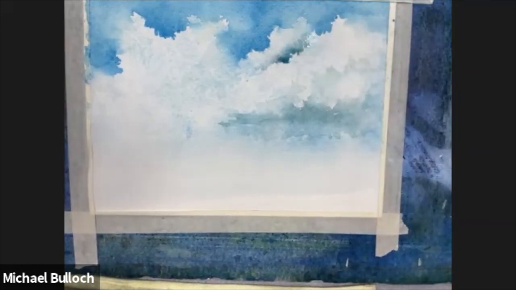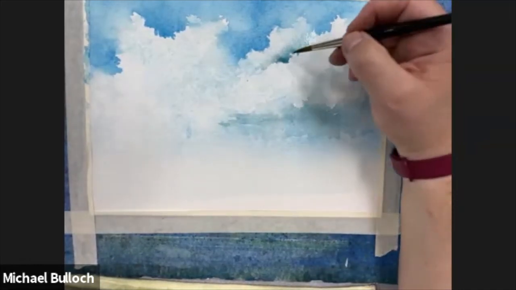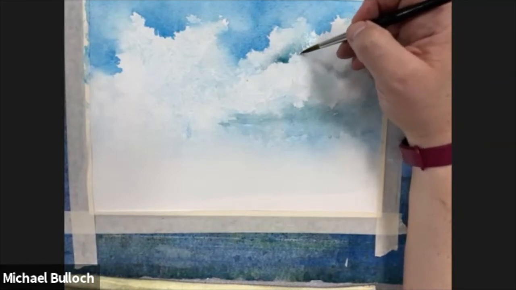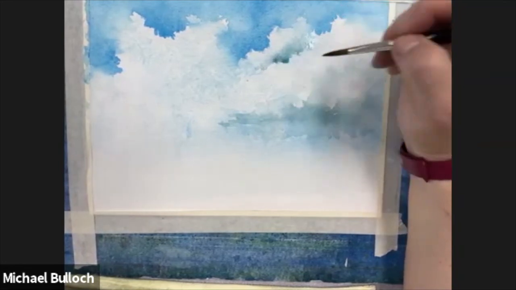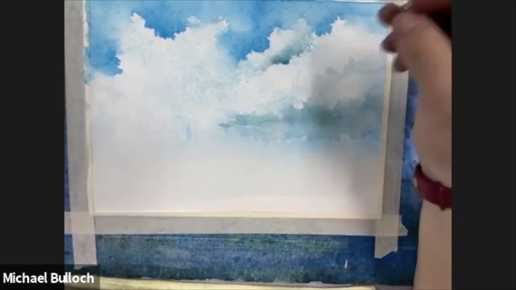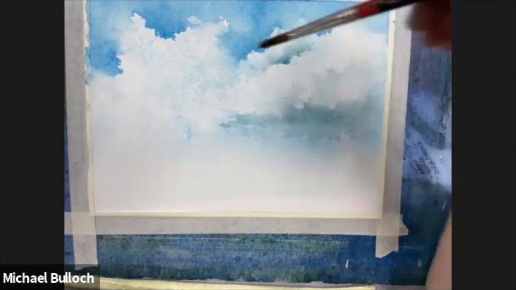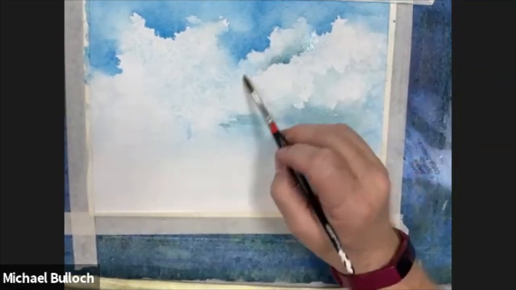Now that looks like I have that secondary cloud kind of poking, and it looks way darker up on the screen than it does in person here. But at least you can kind of see it. So don't make it quite as dark as what it looks like on screen. Make it about 50% of that, because that's probably what I've got going on.